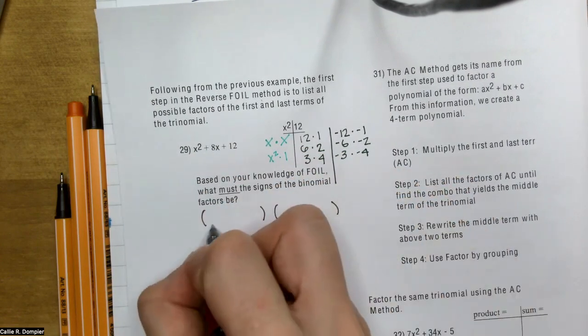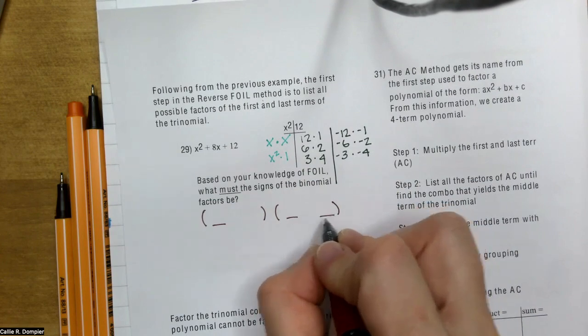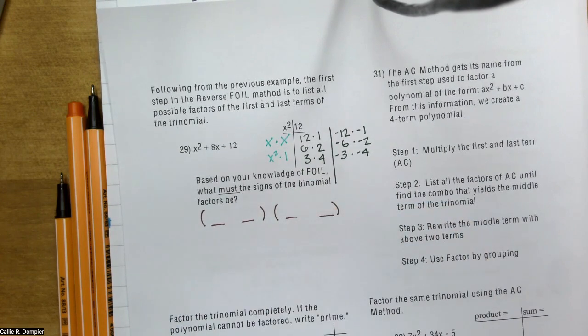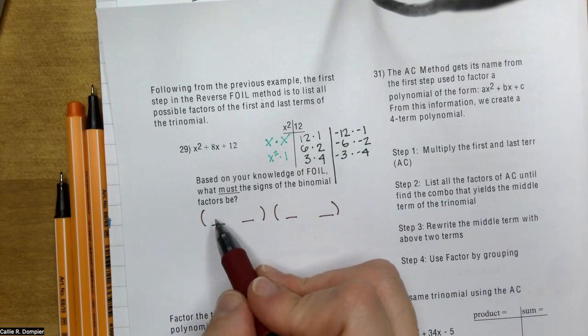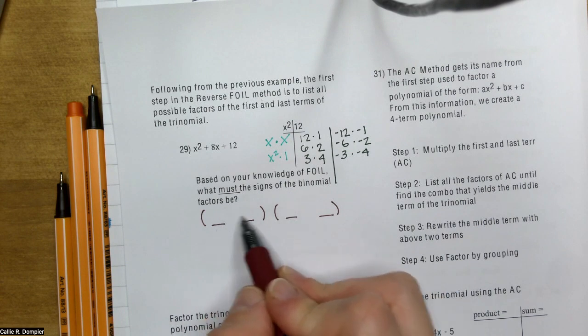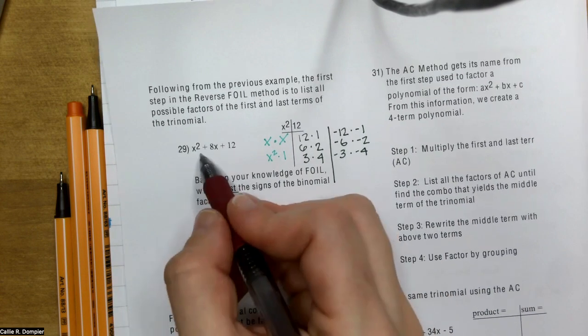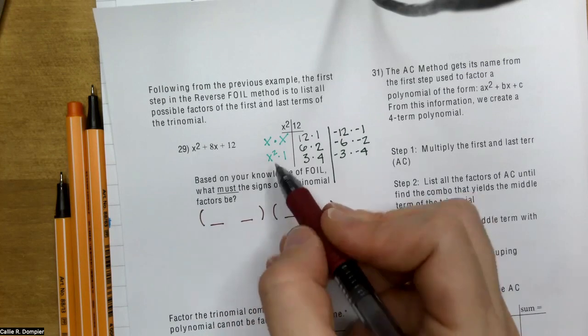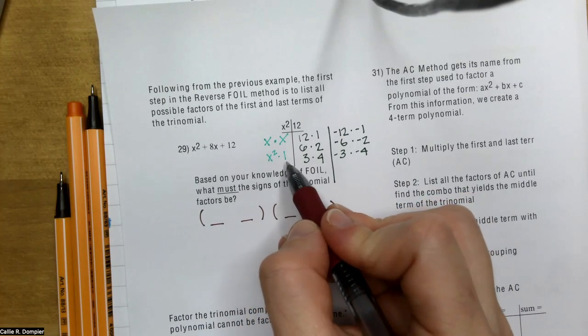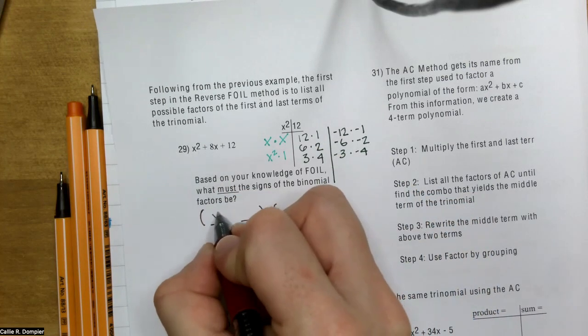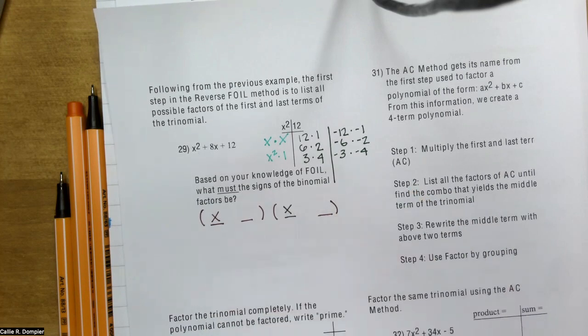binomial pair. So we need something here, something here, something here, and something here, right? Based on your knowledge of FOIL, these 2 terms, when they're multiplied together, have to equal x squared. It's not going to be x squared times 1. That doesn't really come up in this class. So the only other option is x times x.